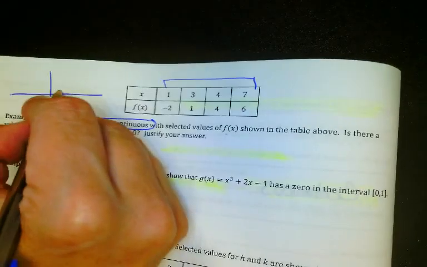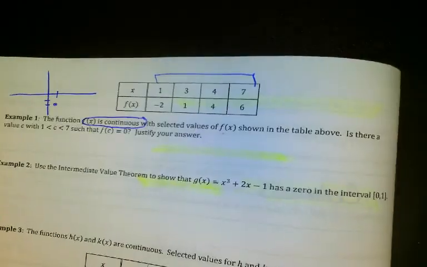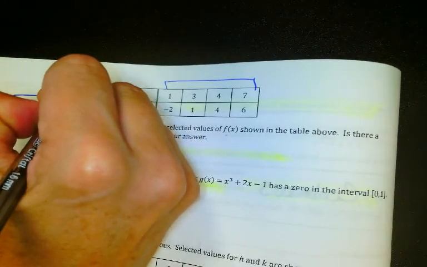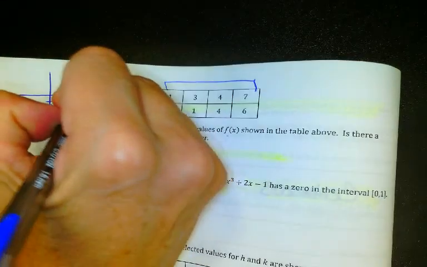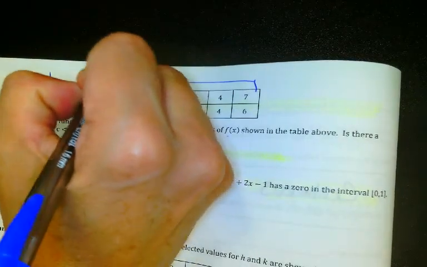So again, at 1 I'm at -2. At 3 I'm at 1. I'm just going to ballpark these. At 4 I'm at 4. And at 7 I'm at 6.